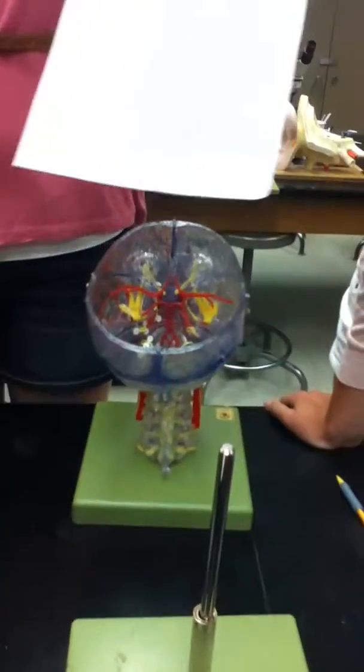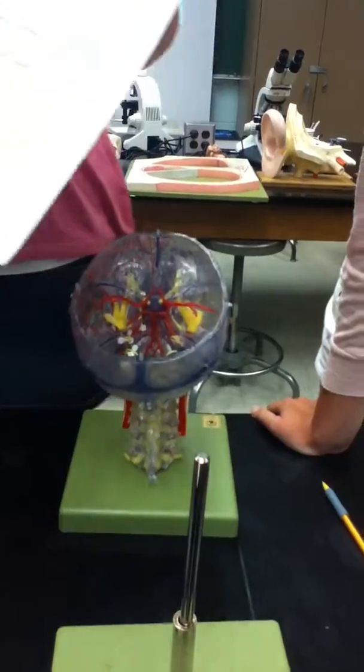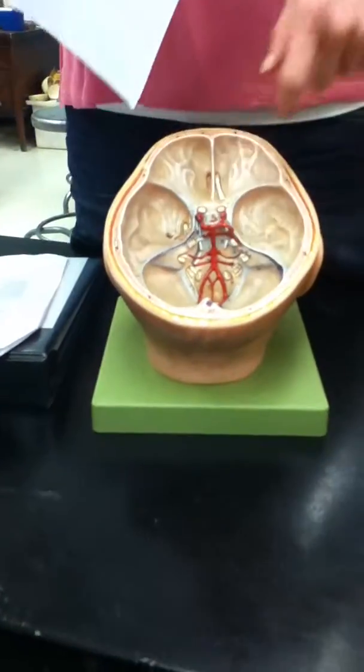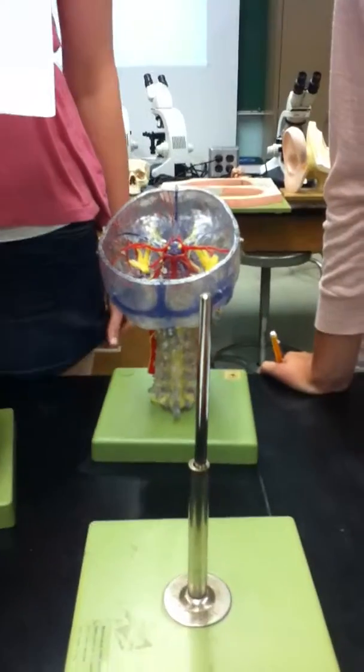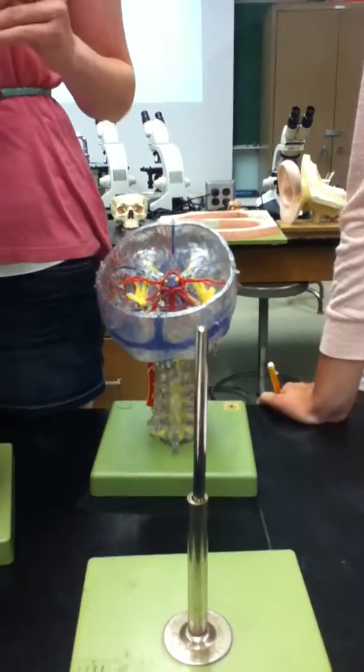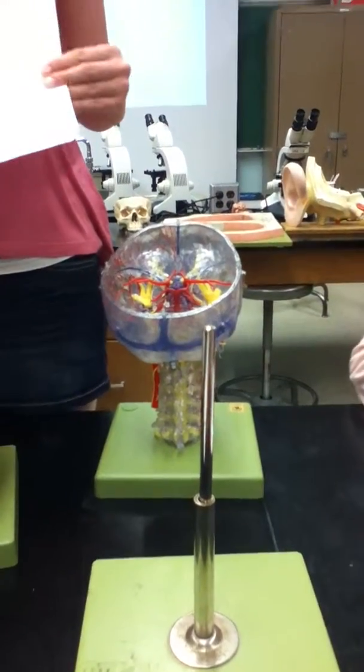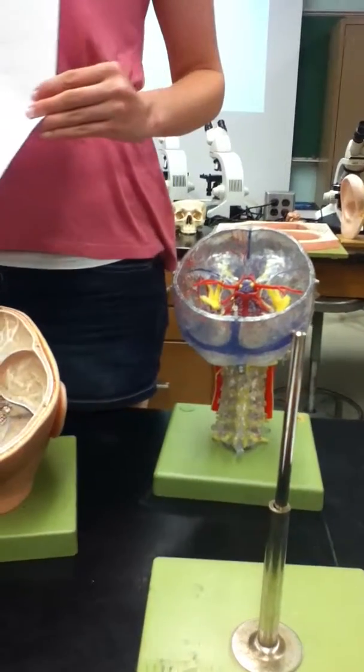It's called the basilar artery, B for boat. So basilar is coming straight down there. You can see it right there too. And all those little tiny lines coming off of it are called the pontine arteries. Pontine, tiny. So that's all those little lines branching off.